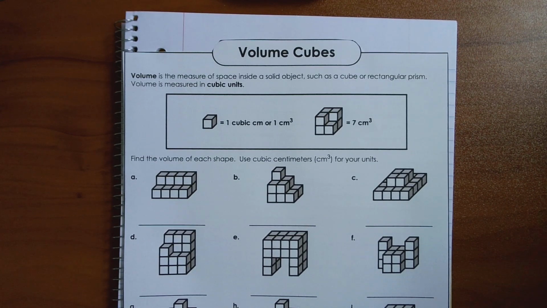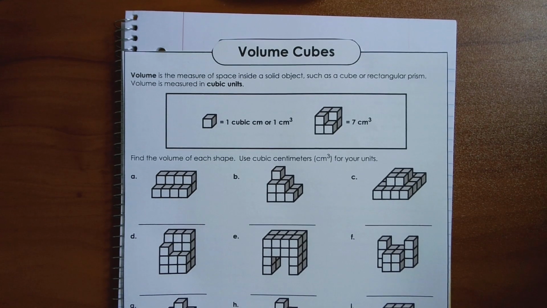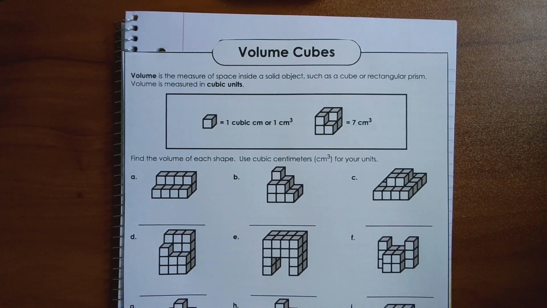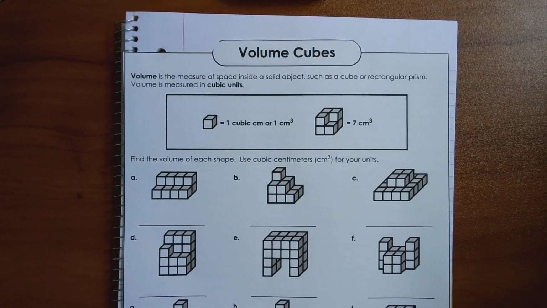Okay, so this week we're learning about volume. And when we talk about volume, we're talking about how much space something can hold, or how many things you can fit inside of, let's say, a container. So for this example, we are not working with a four-sided shape, but you'll see that later on.